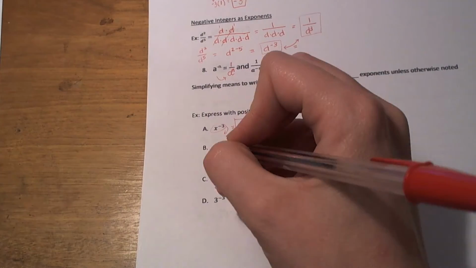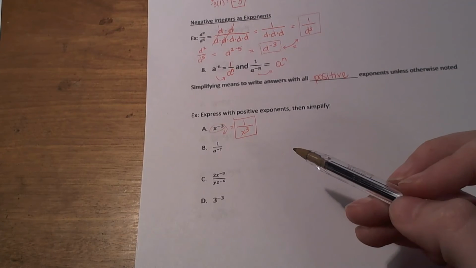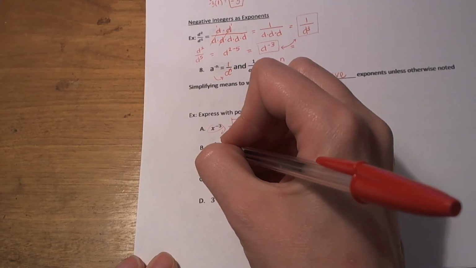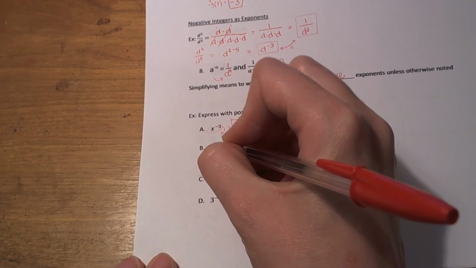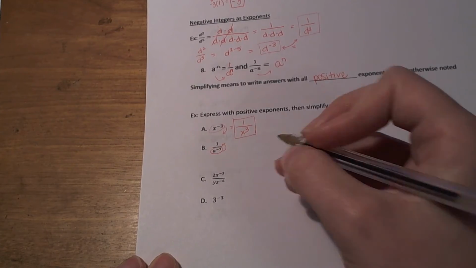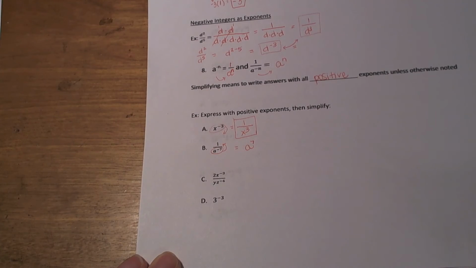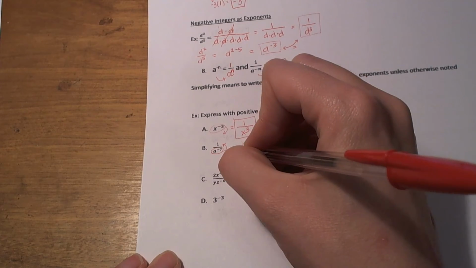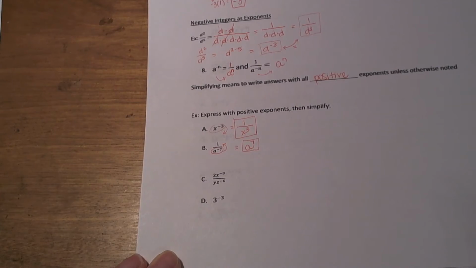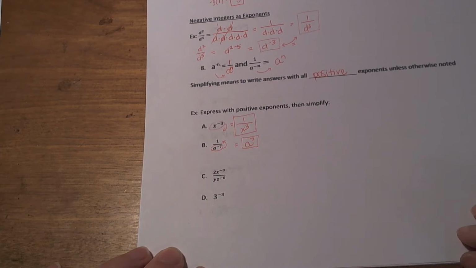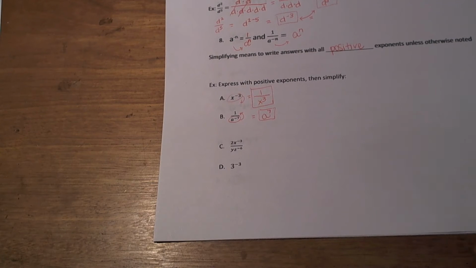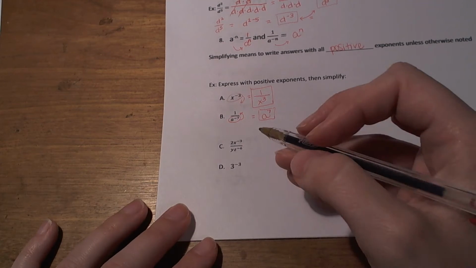In b, we have a value a with a negative exponent on the bottom, so to make it positive, we are going to flip that negative exponent up to the top. So this is now a to the positive 7, and there's nothing else to do. That's our answer. Now in C and D, we end up with a little bit more work. They're a little bit bigger problems.